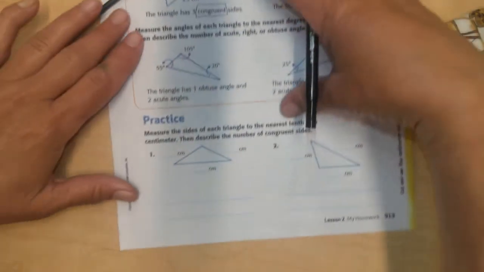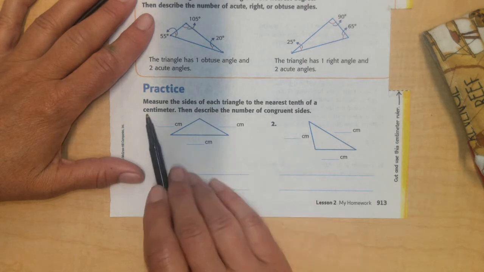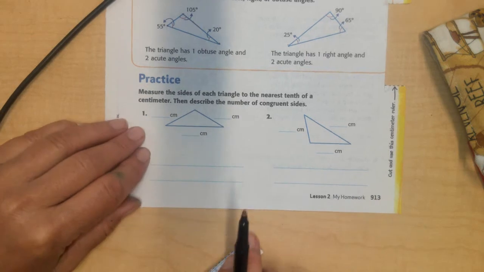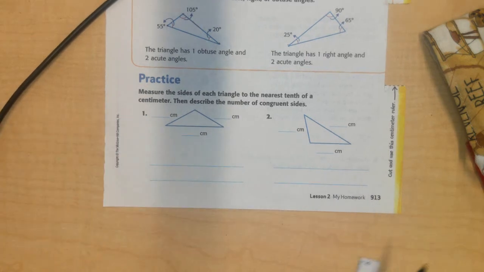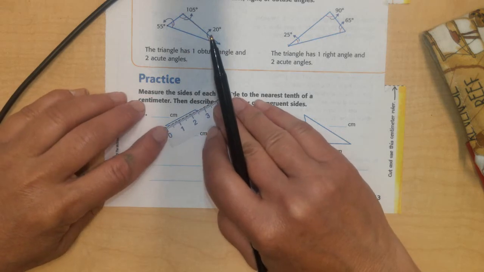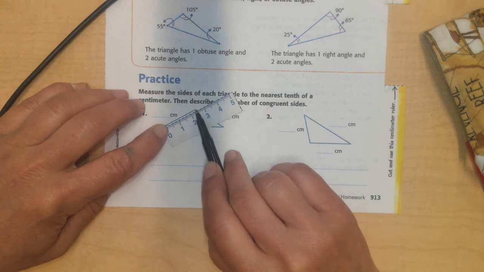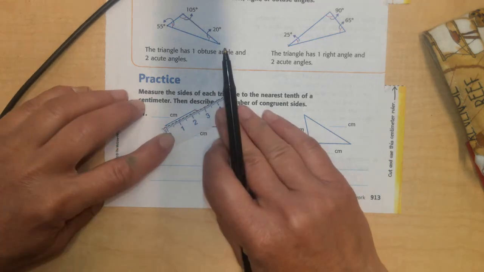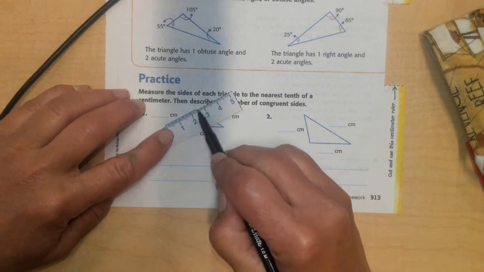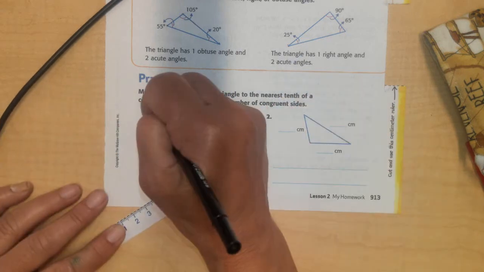Alright, so here, for our homework, measure the sides of each triangle to the nearest tenth of a centimeter, then describe the number of congruent sides. I have all kinds of rulers. I'll use this one since you guys are watching here. So I'm going to put right here and figure out right here. Let's see, I'm going to put the 0 on the 0, and I'm going to go 2.4. It looks like it's right before the 2.5, so I'm going to say 2.4.